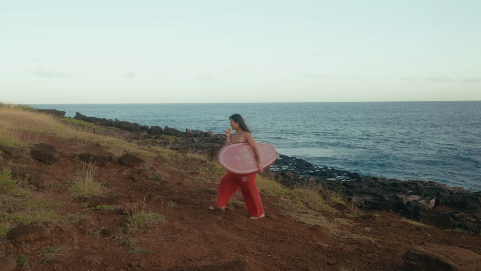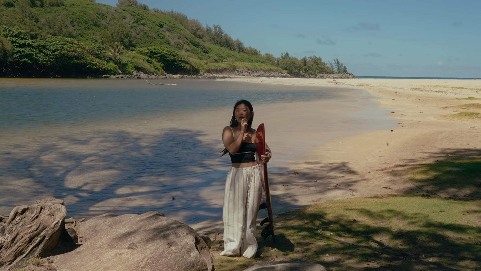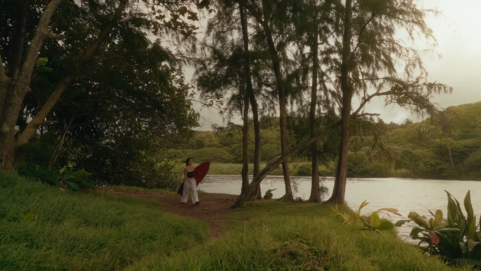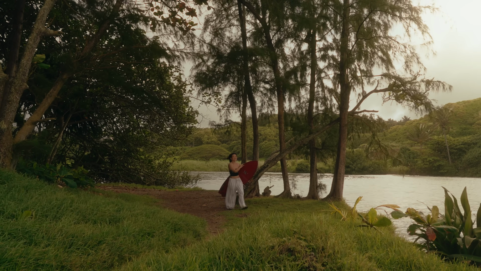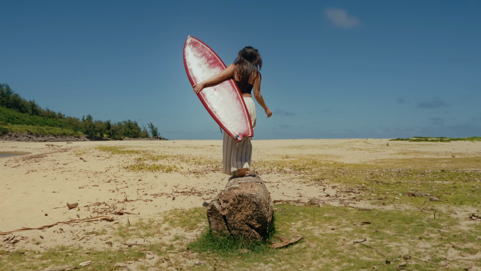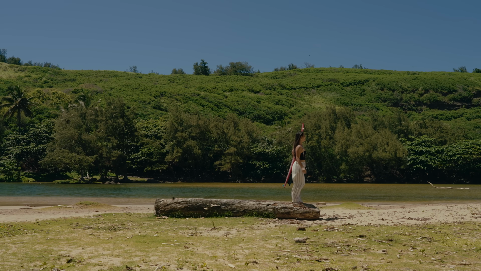Pick one action, walking, running. I pick walking with a surfboard, since right now I'm actually in Hawaii and the majority of the time I spent was surfing. So I want to showcase that, hey, I surfed many spots. So I'm gonna grab the surfboard and walk across the frame in different settings to show that time has passed and also that I have been to many places throughout this trip.